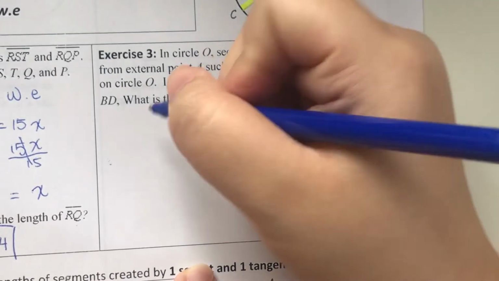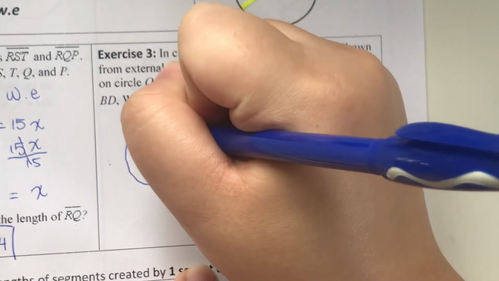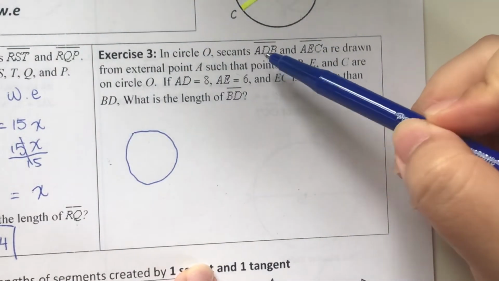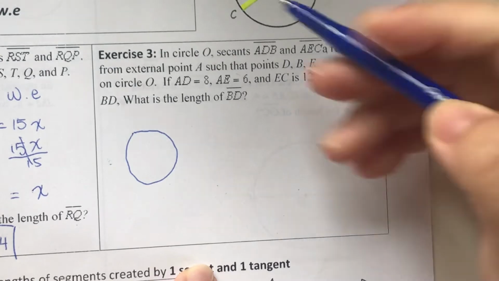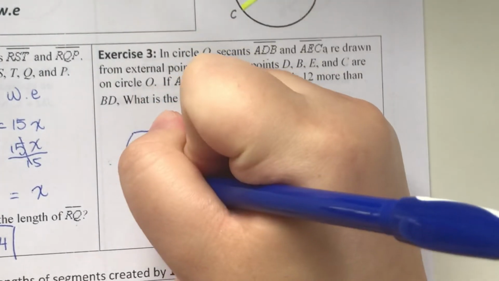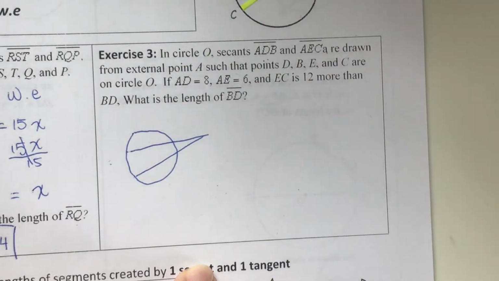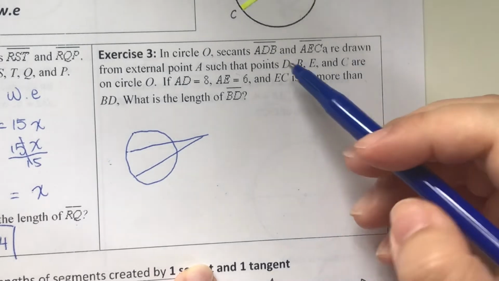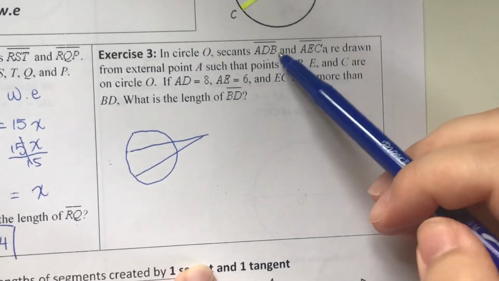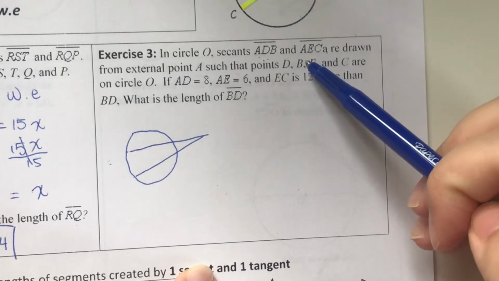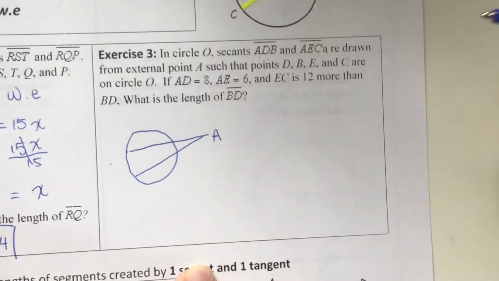Circle O. So let me draw a circle first. Okay, that's an ugly circle. Secant ADB and AEC. I know that I'm going to have two secants, but how do I label them? I know that they have to come from the same outside point. So that means a letter is going to be the same for both secants. So A repeated here, A repeated here.